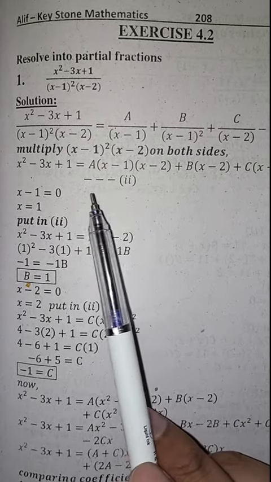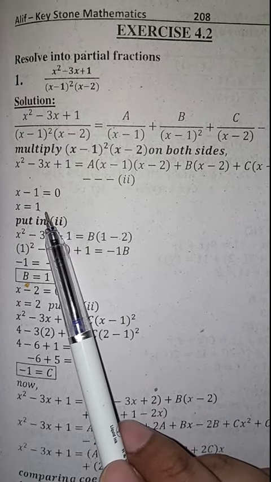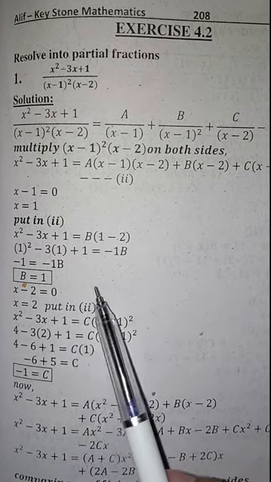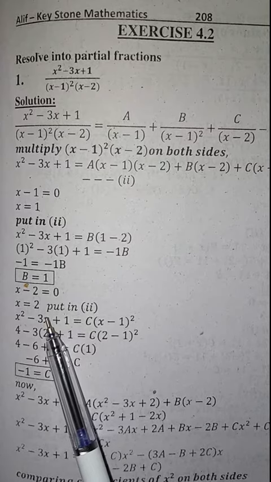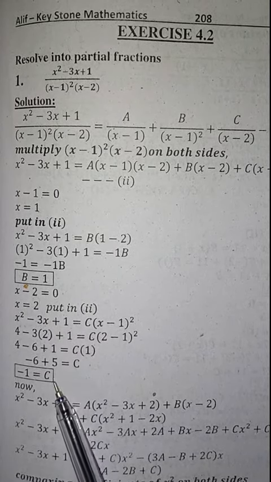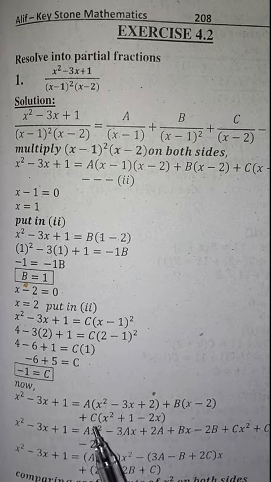From here we can get x minus 1 is equal to 0 and x is equal to 1. Now put x is equal to 1 in equation 2, we get b is equal to minus 1. Now from x minus 2 is equal to 0, we get x is equal to 2. Now put the value of x is equal to 2 in equation 2, we get c is equal to 1.